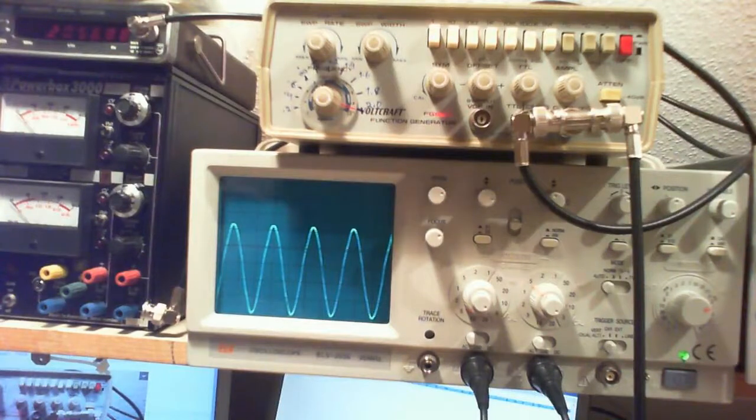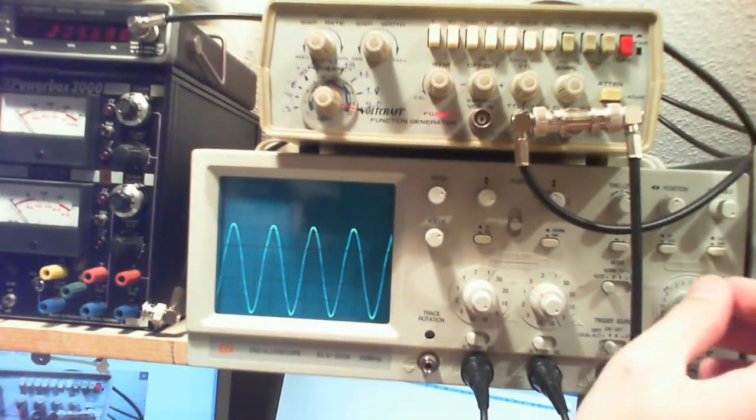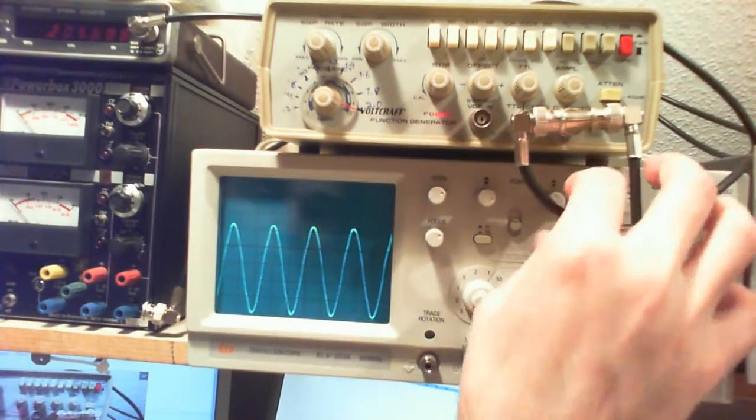And just to make a quick check of the counter, let's see if the frequency is actually right.